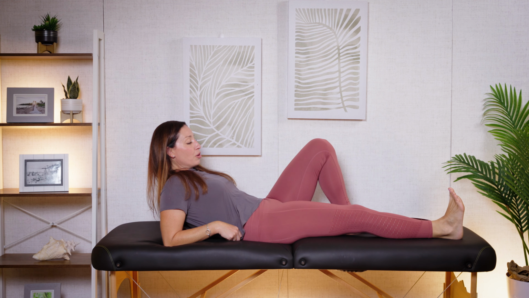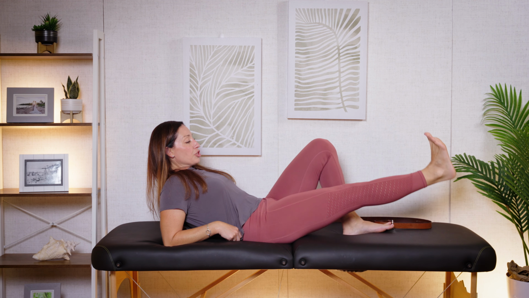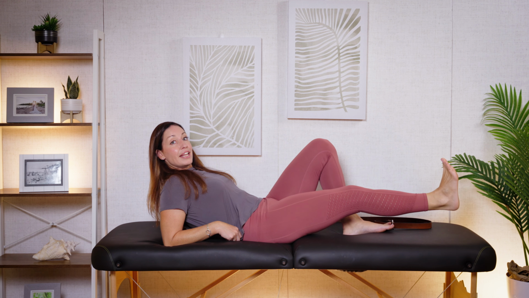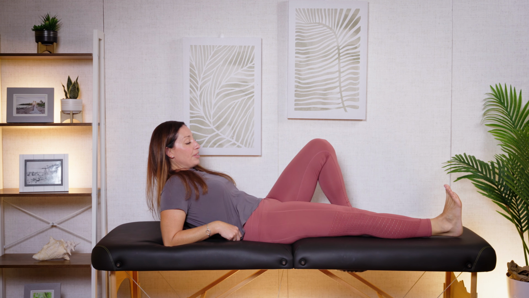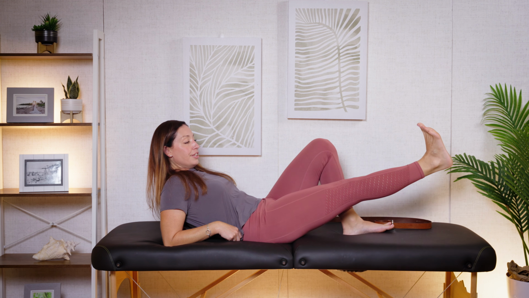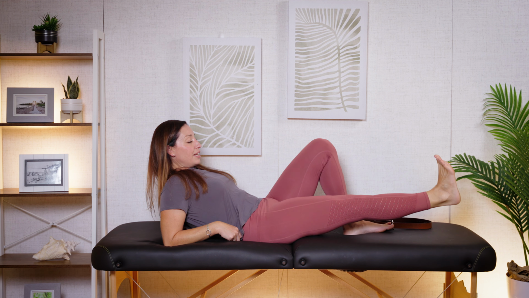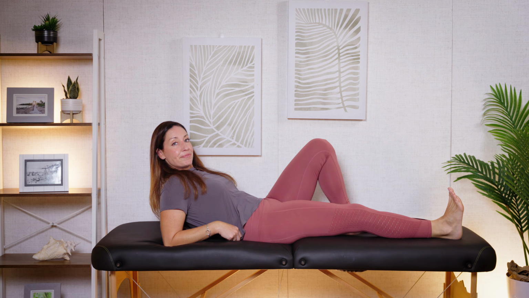Again, we're strengthening that quad, and one thing I wanna make sure is that you're not bending that knee as you come back down. You wanna keep that solid quad contraction. So with this exercise, I'm gonna have you do 3 sets of 10.